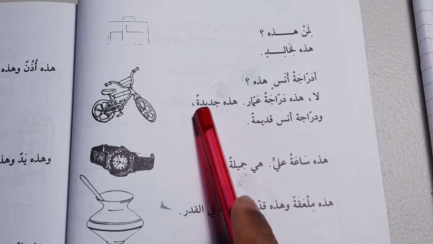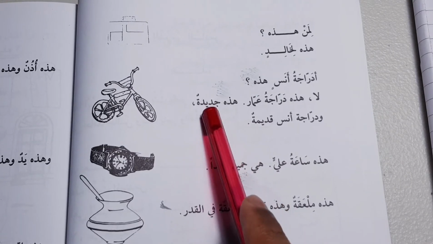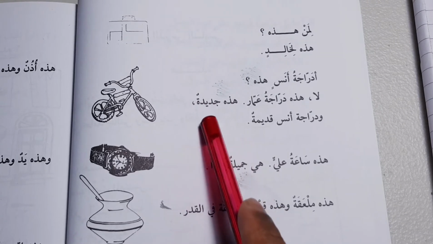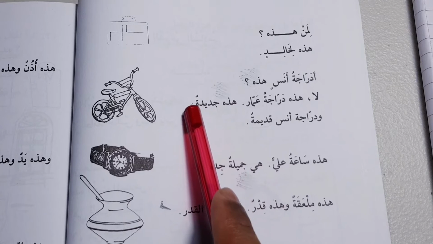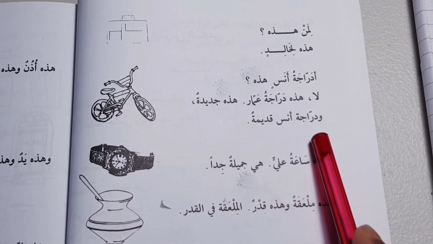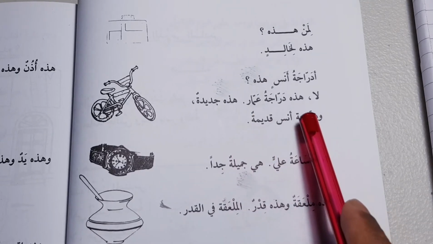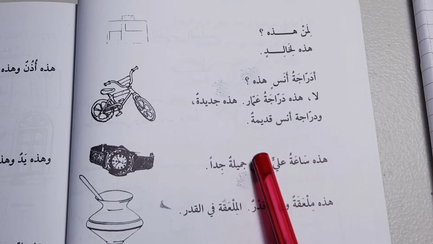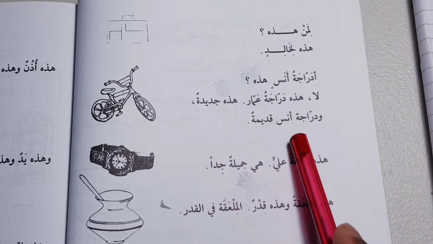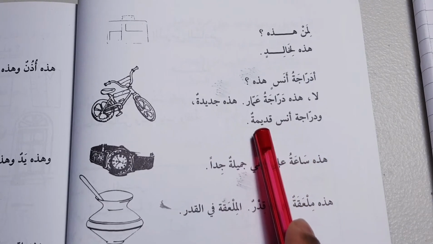هذه جديدة. جديدة means new. But if you're talking about something which is feminine, جديد with the addition of ta marbuta, that's all it is, and it turns it feminine. هذه جديدة. This is new, referring to the bike. ودراجة أنس قديمة. Whereas Darajatu Anasin, Anas's bike, is Qadimatun, old.